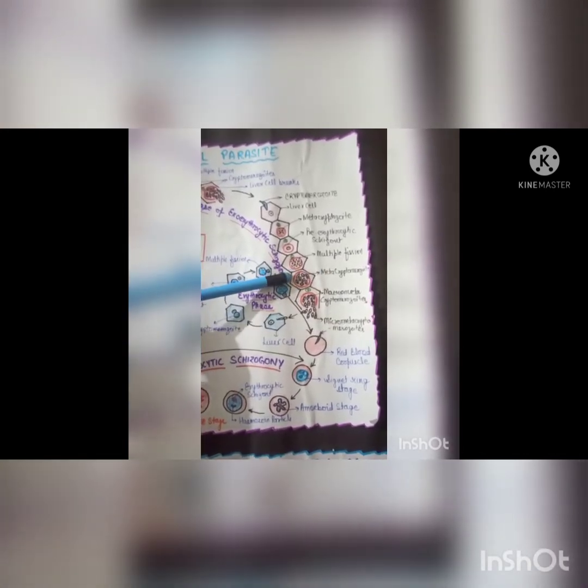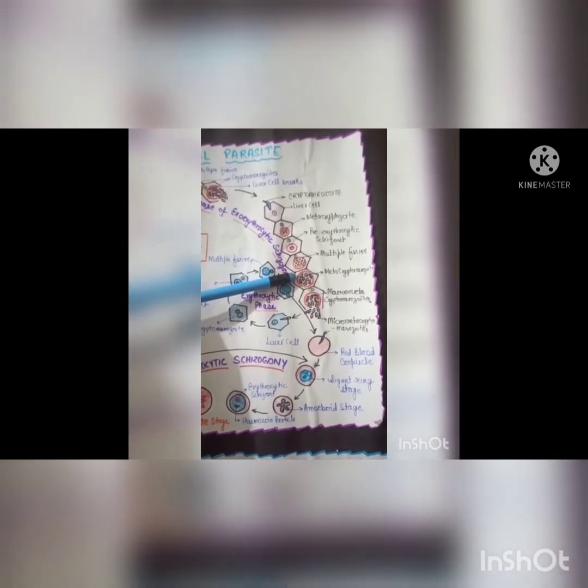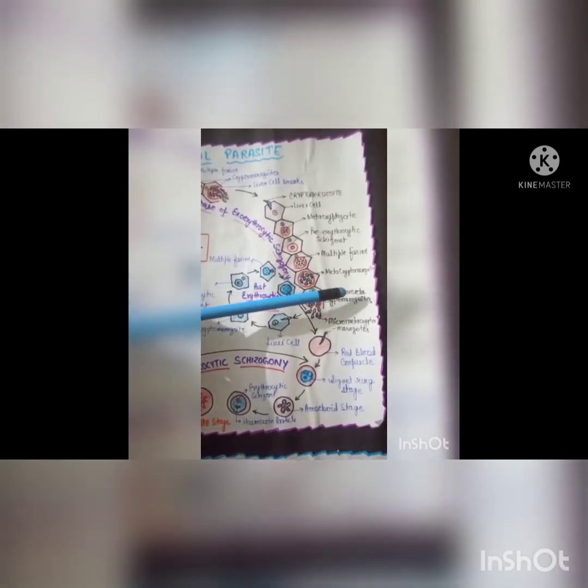Later it undergoes multiple fission and forms about 6 to 1000 parasites called metacryptomerozoites. These are of two types: one is macrocryptomerozoites and another is micrometacryptomerozoites. Macrocryptomerozoites are larger in size and micrometacryptomerozoites are smaller in size. The above described schizogonic cycle occurs in the liver cells before the parasite invades the red blood corpuscles. Therefore, it is known as pre-erythrocytic schizogony.